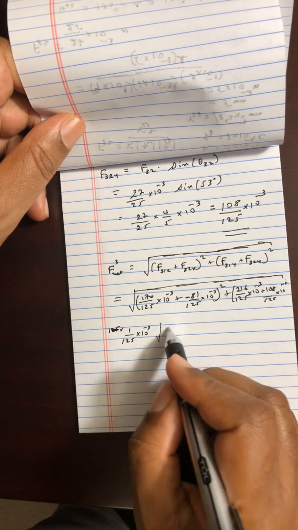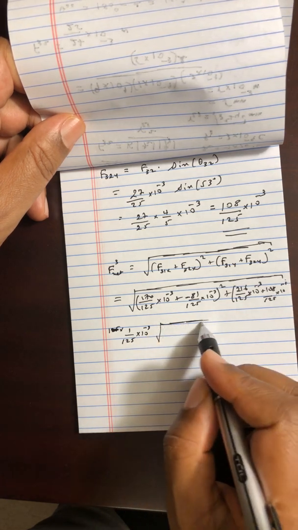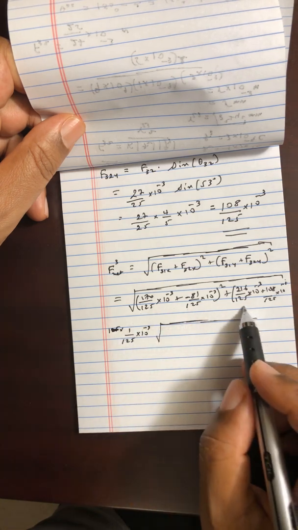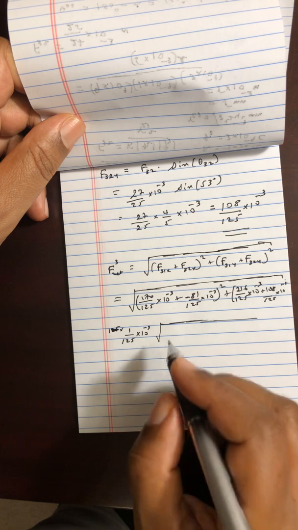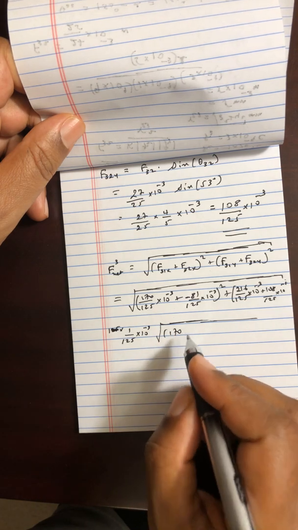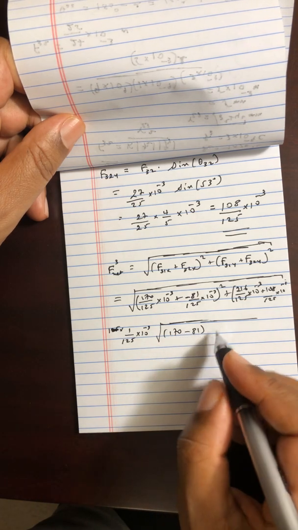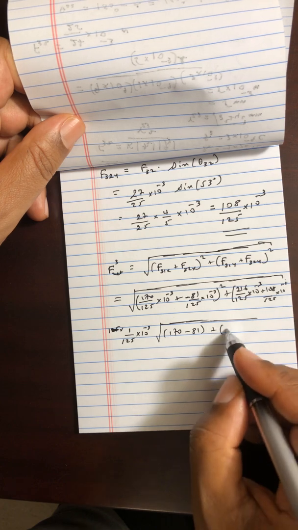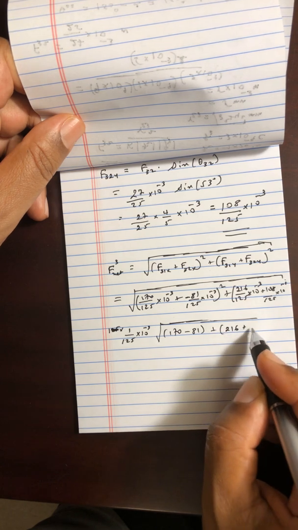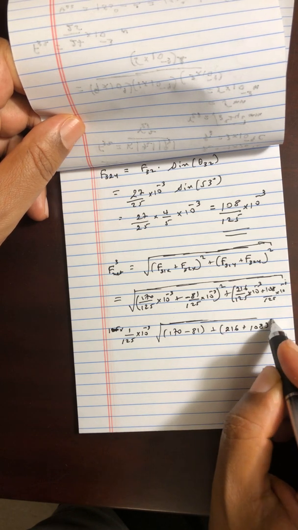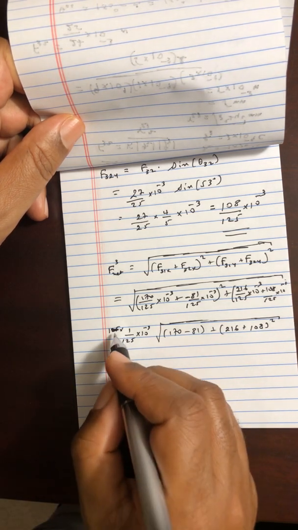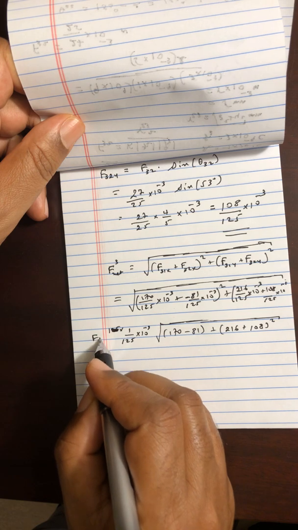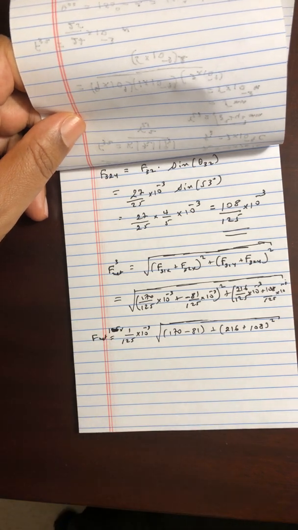So you've got the square root of, you see these are all 125, these are all negative 3, so it can be factored out. So we've got 170 minus 81 plus 216 plus 108 squared. So whatever that number is going to be the magnitude of the net force.